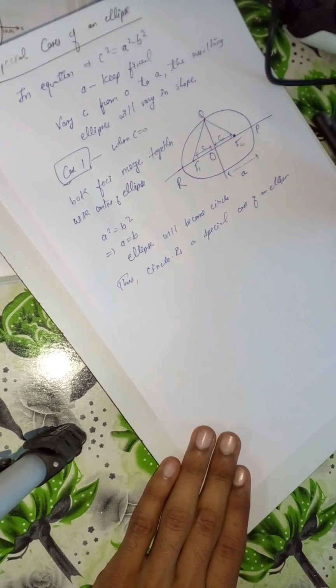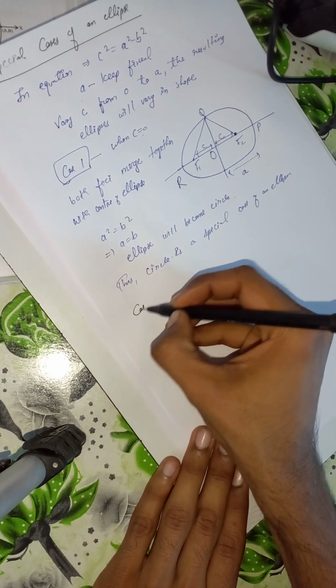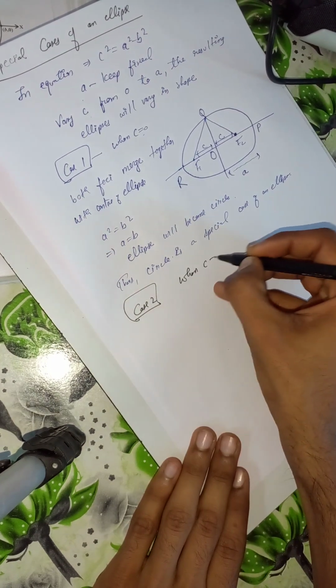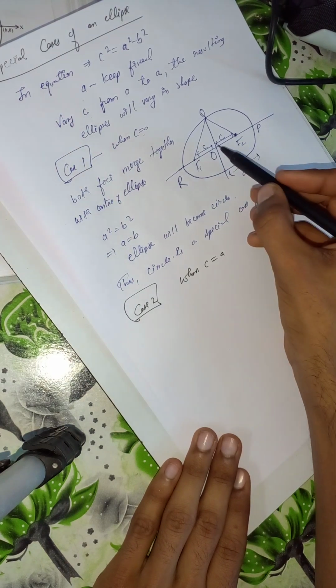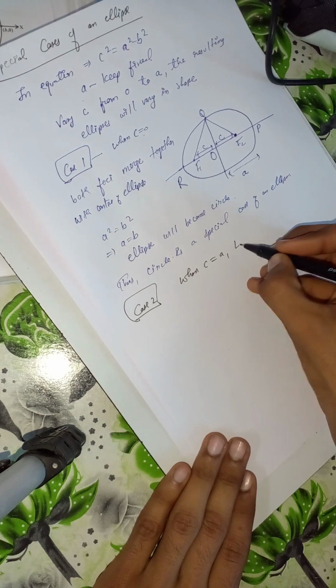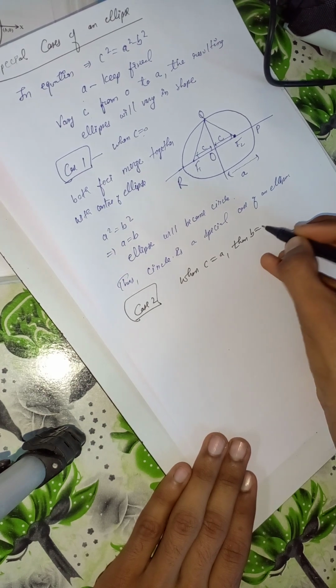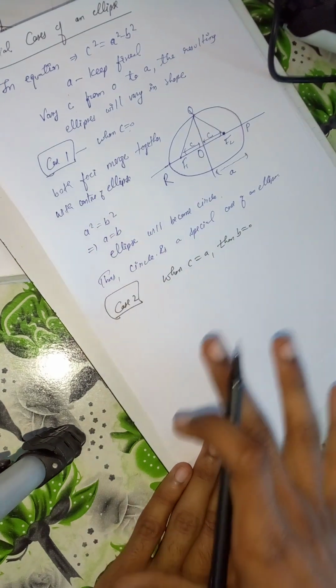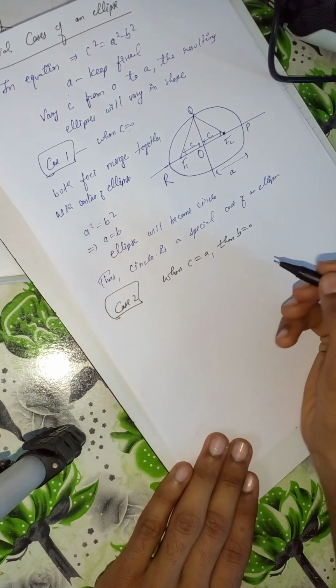Now next is case 2. Case 2 is what? When c is equal to a. If we put c equal to a, then what will happen? Then b will be equal to 0. b equal to 0 means what? If c is equal to a, then b is equal to 0, then the ellipse reduces to a line segment.